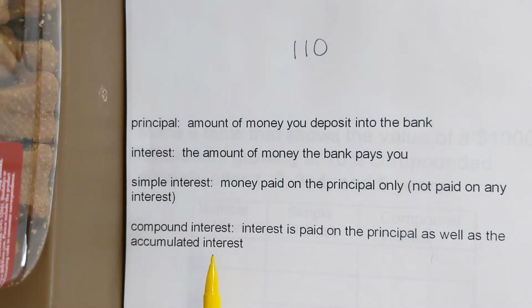There is also something called compound interest, and this is where interest is paid on the principal, again the amount you deposited, as well as the accumulated interest. So any other interest that you've earned that stays in your account, if you have compound interest, you'll earn interest on that amount also. And we're going to take a look at how this works.